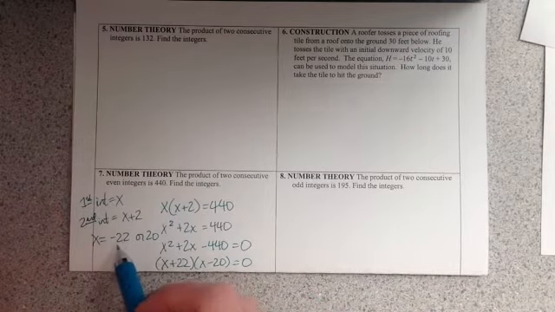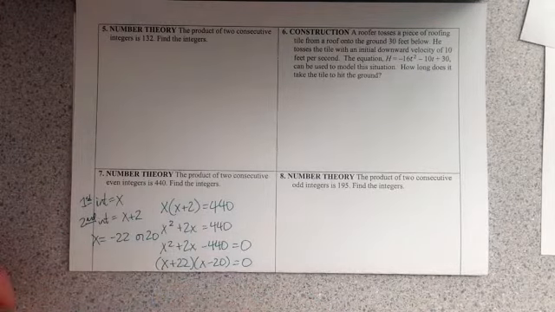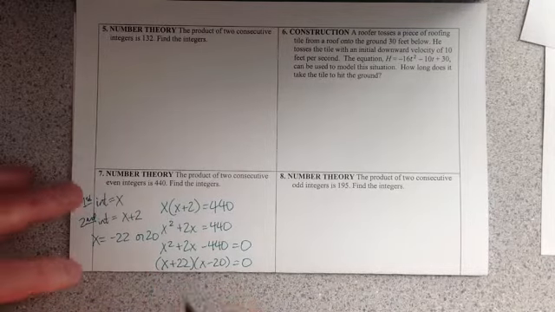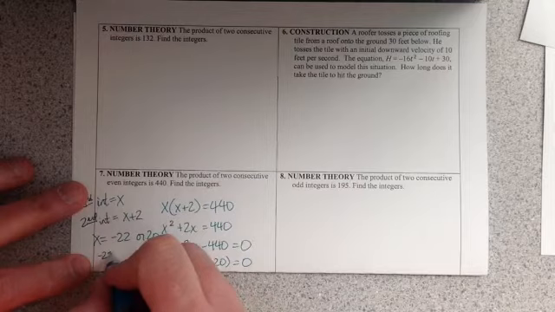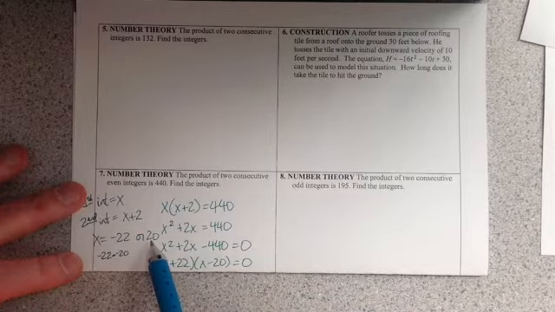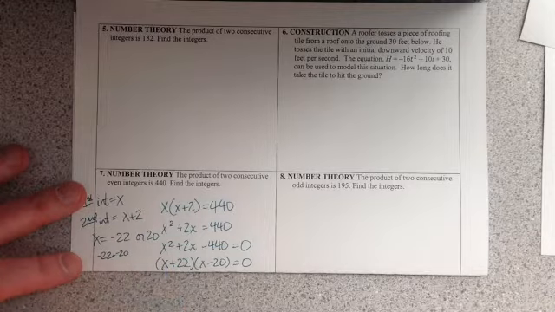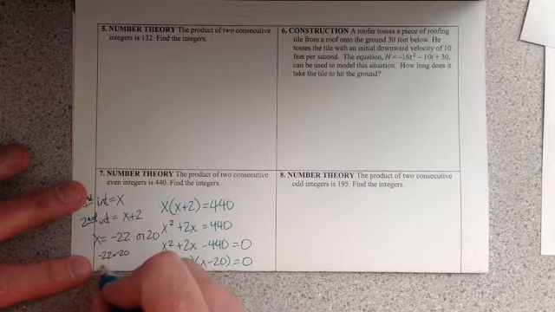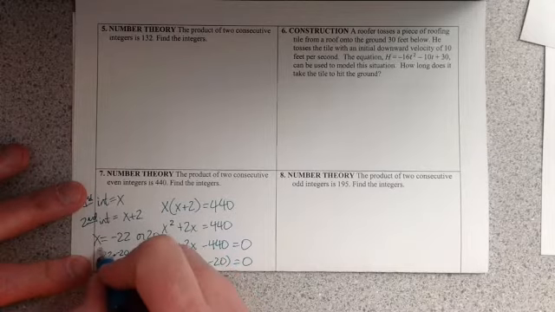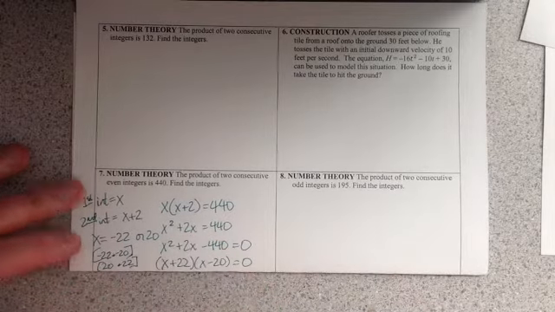If x equals negative 22, then the next even integer is negative 20. So my first set could be negative 22 and negative 20. Or if x equals 20, then my next even integer is 22, so I could do 20 and 22. And then those would be my two sets of integers.